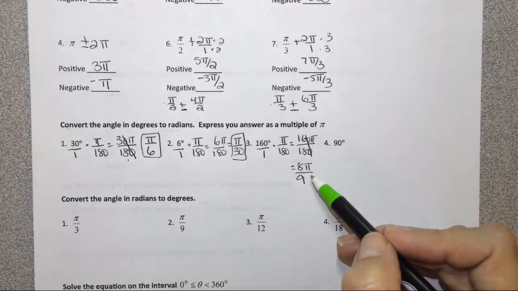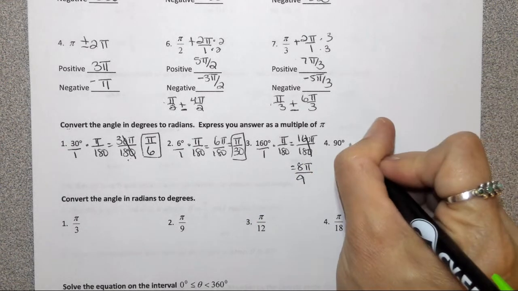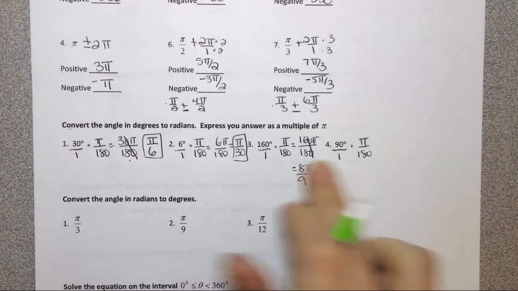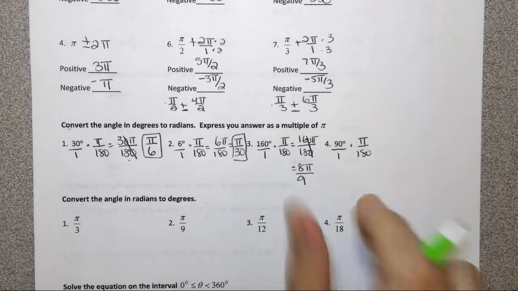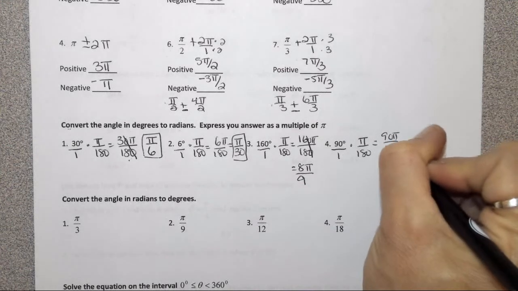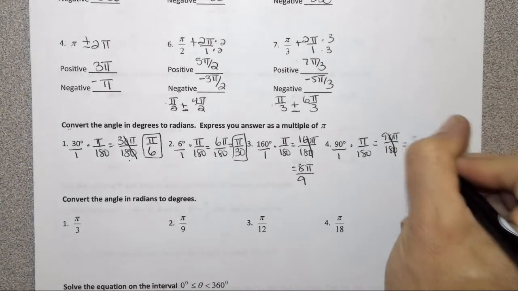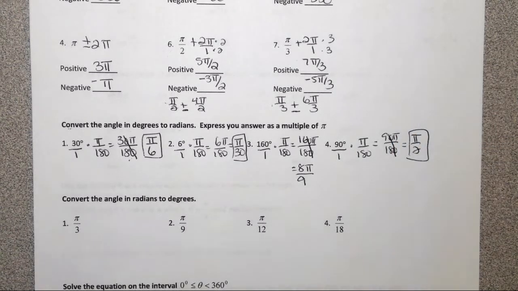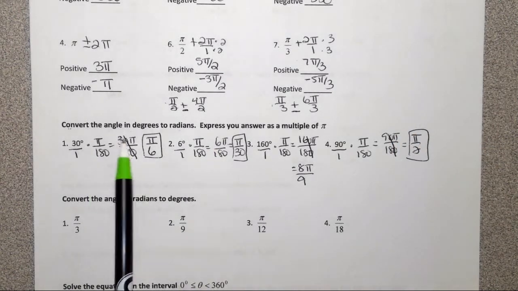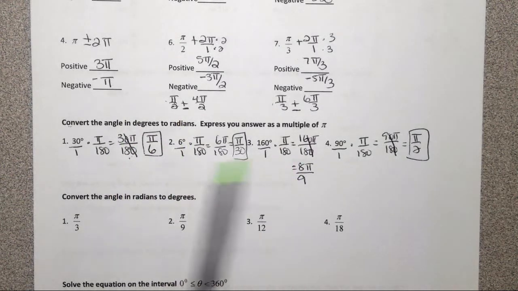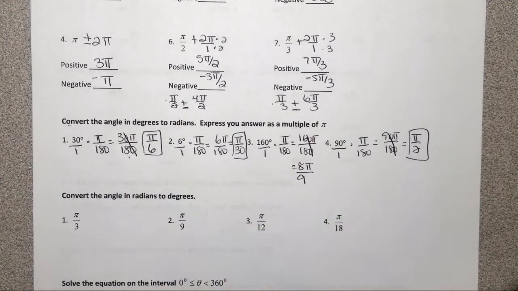And I think that problem was on your quiz yesterday. I'm going to do it one more time. Now, some of y'all probably don't even need to do it for this one, because if you already know your unit circle, you know that 90 degrees is exactly the same as pi over 2, and this does reduce to pi over 2. All right, so when they ask you to convert from degrees to radians, you have to know to multiply by pi over 180.